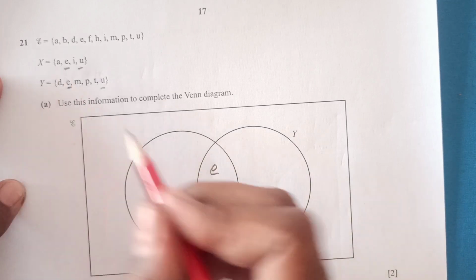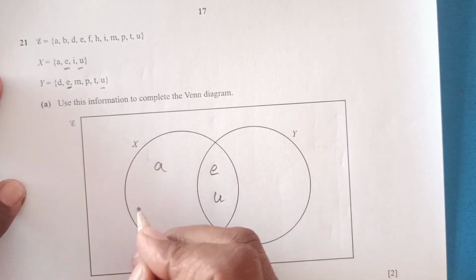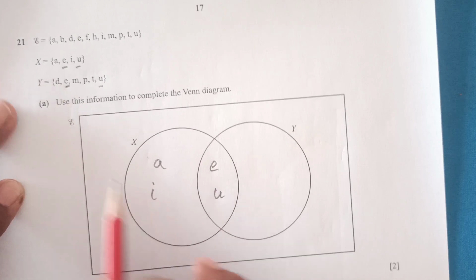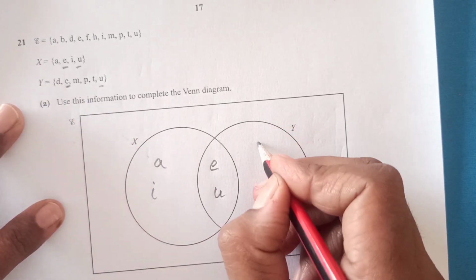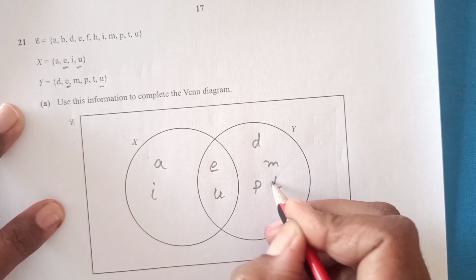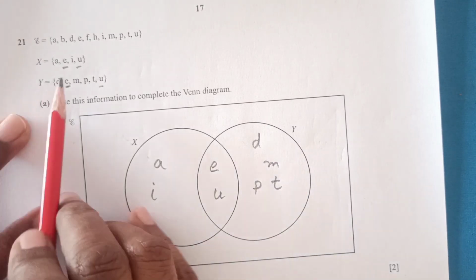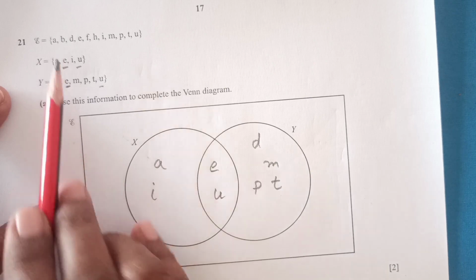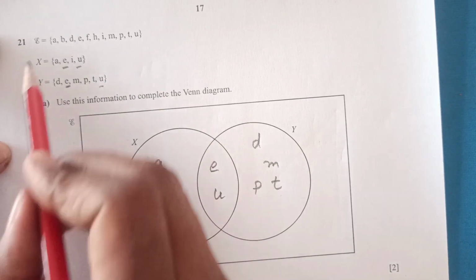Then for x we have a, i, right? Done. Then for this one we have D, we have M, we have P, we have T, right? So what is remaining out of this here? So we can see A, I, E. A is gone.